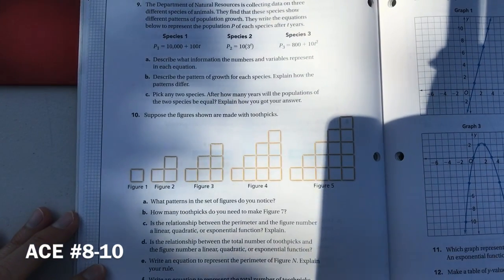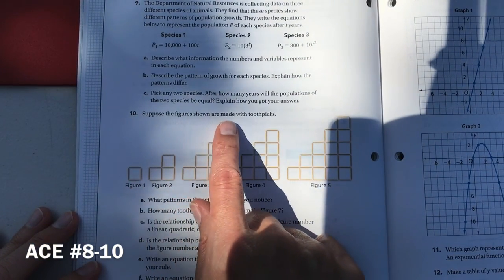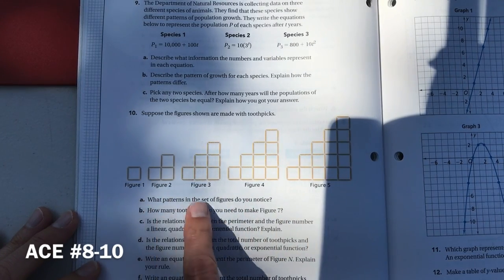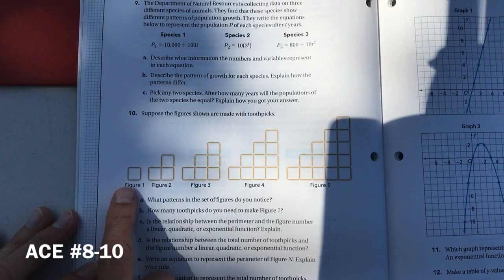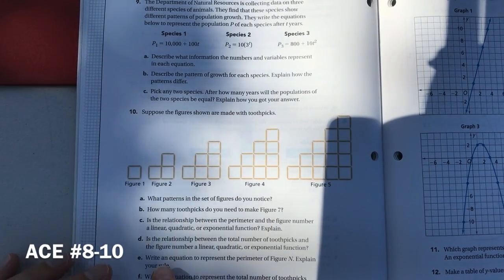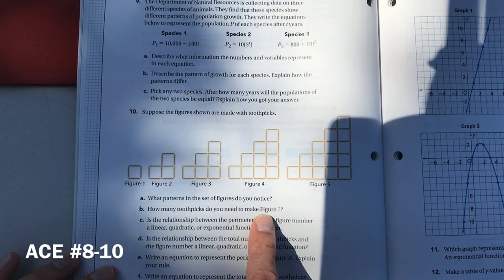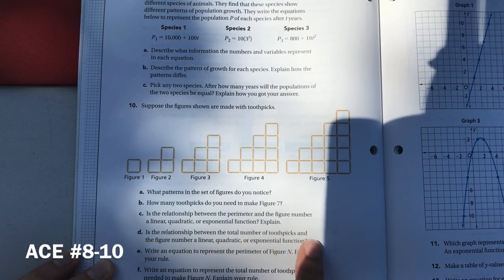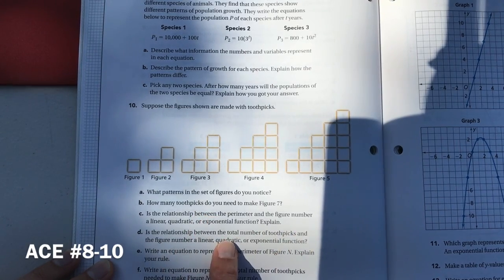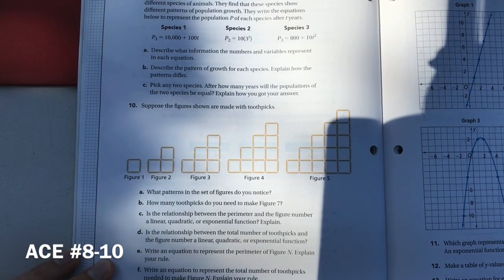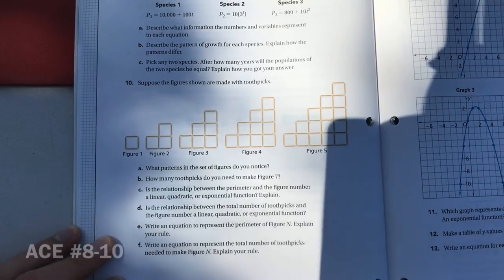And then number 10, suppose the figures shown are made with toothpicks. So you have figure 1, 2, 3, 4, and 5. What patterns do you notice in the set of figures? So your figure number is going to be your x, and the total number of toothpicks is going to be your y. So how many toothpicks make figure 7? Is it linear, quadratic, exponential? All this information. There are perimeter questions and then toothpick questions, and then write an equation for figure N, and write an equation to represent the total number of toothpicks needed to make figure N. So all that work is there.